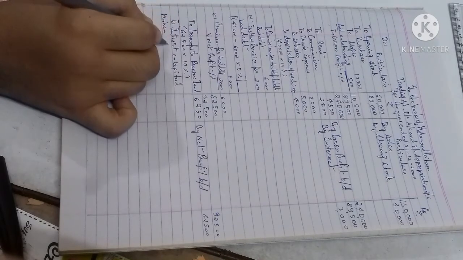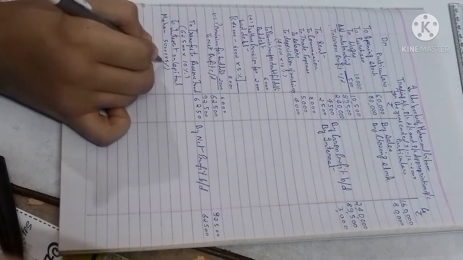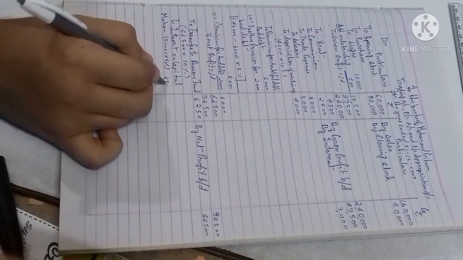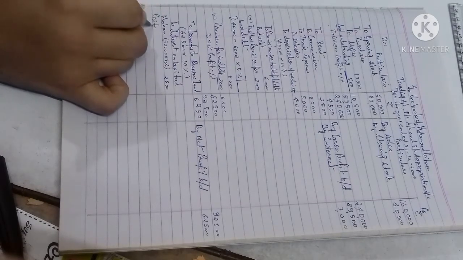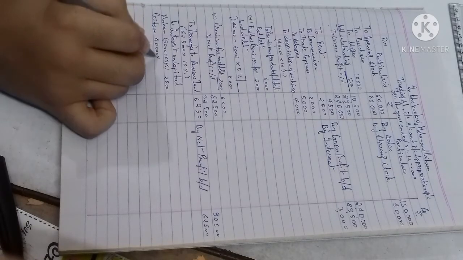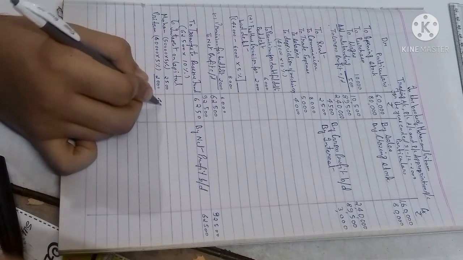Mohan, 50,000 into 5%, means 2,500. Pritam, 40,000 into 5%, 2,000. Sum it up, 4,500.